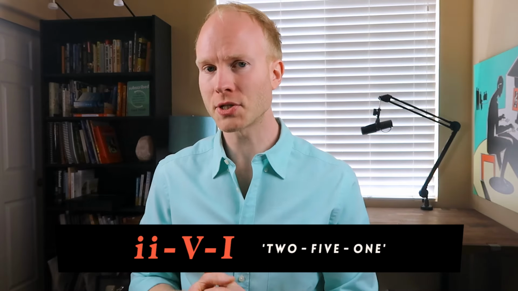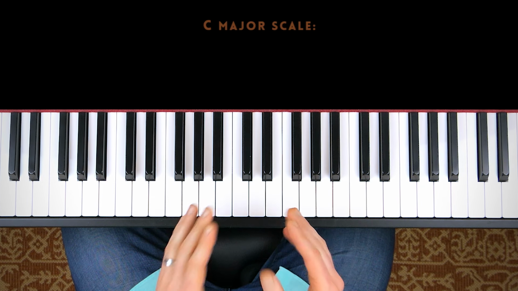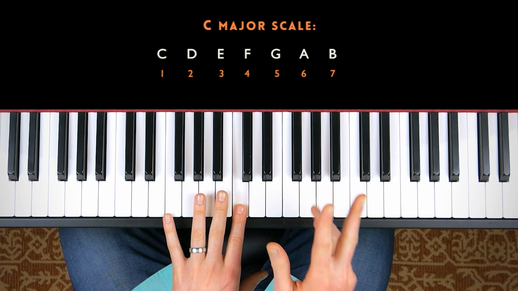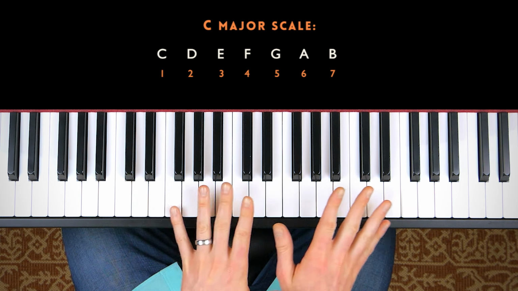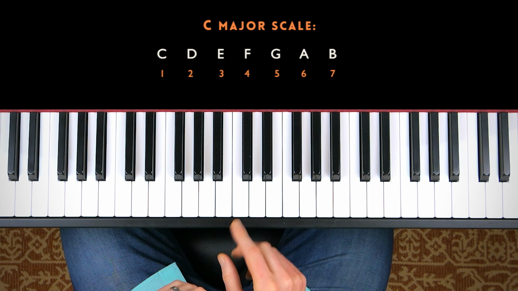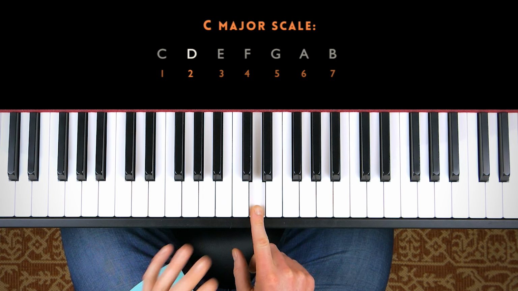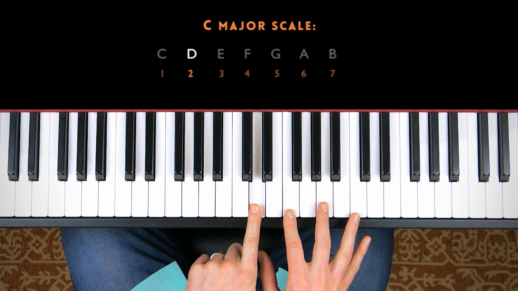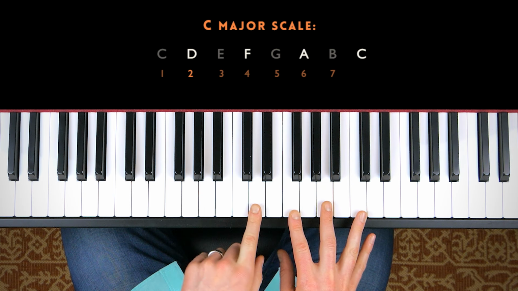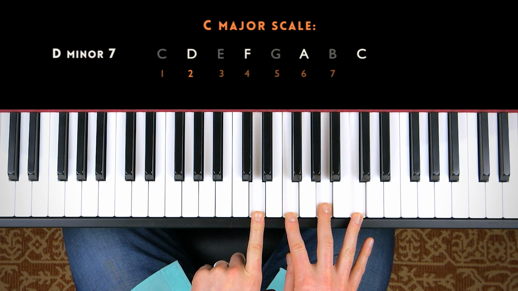Let's start by looking at the major 2-5-1 because this is far more common. So let's demonstrate a major 2-5-1 in the scale of C major. This is going to be a set of 3 chords that are going to be built from the notes of C major scale, and the 2, 5 and 1 refers to which scale degree we're building the chord from. So the 2 chord is going to be built from the 2nd note of the scale, that's going to be D, and we're just going to build a stack of 3rds up to the 7th using notes from C major scale, which is all the white notes. And this gives us what type of chord? This is a D chord, but this is D minor 7.